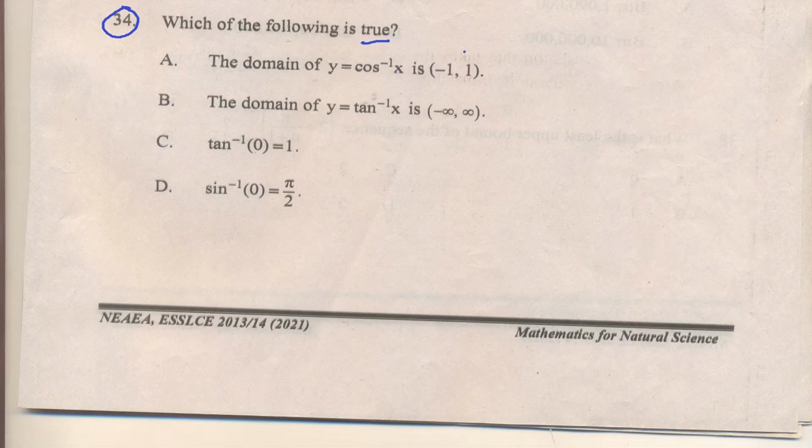Question number 34, which of the following is true. Choice A, the domain of y is equals to cos inverse of x is minus 1 up to 1. This is cos inverse of x. The given function f of x is equals to the cosine inverse of x. Whose inverse is this?